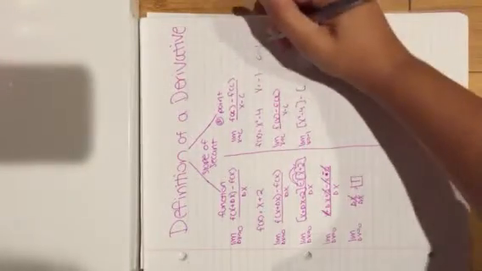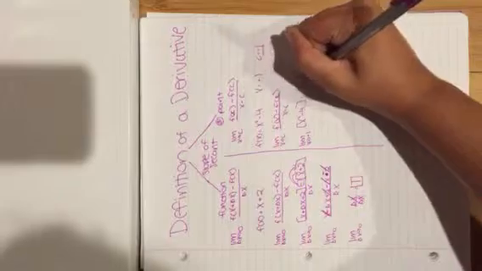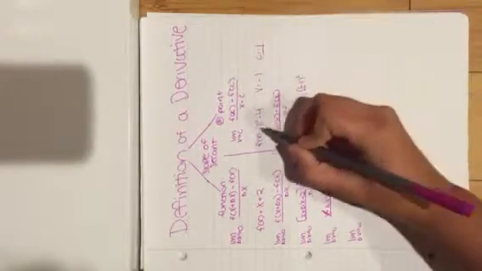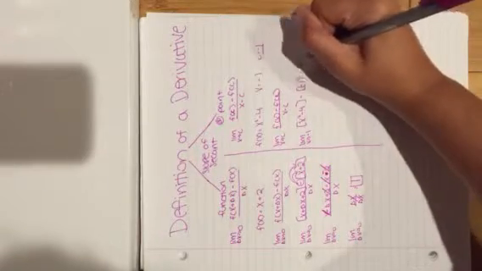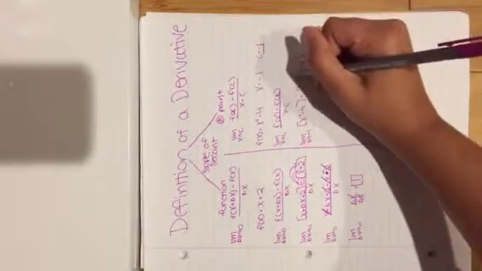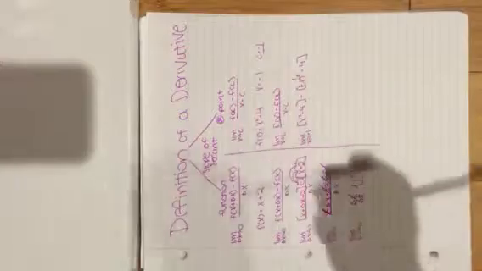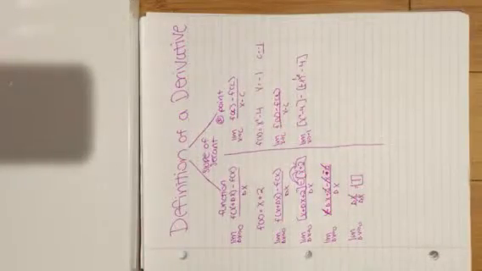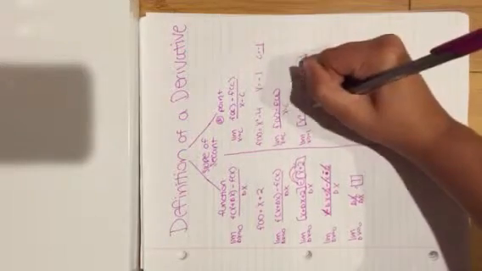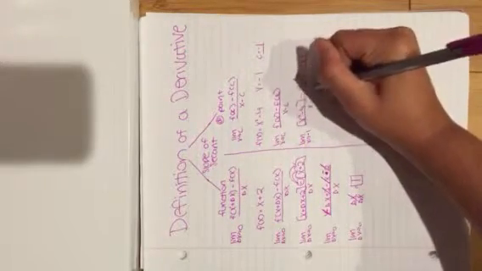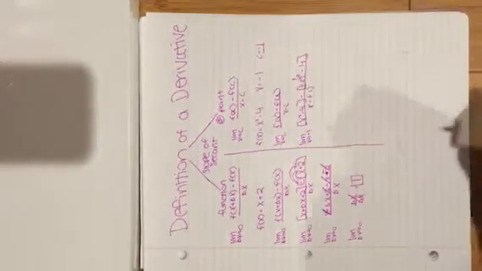So that means we have -1 squared, minus 4. We know that this equals 1, so negative times negative equals positive. Then we have this all over x minus c, and c is -1.